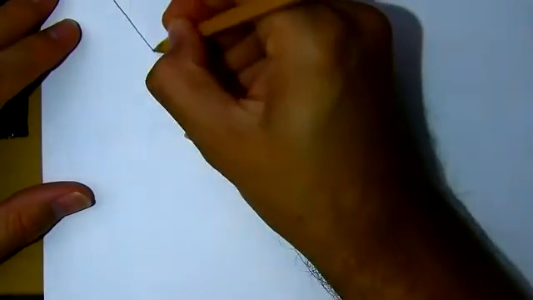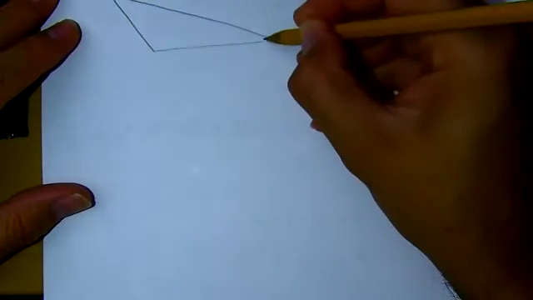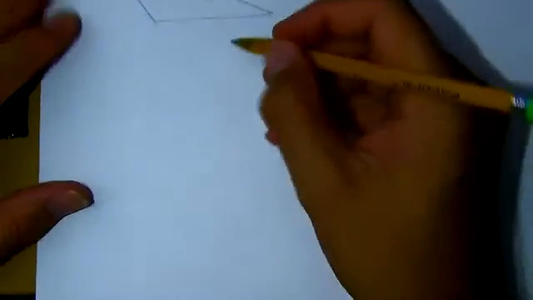The other triangle that you can get is called an obtuse triangle. If you've studied your triangles at all, you know that that means that it has one angle that is more than 90 degrees.